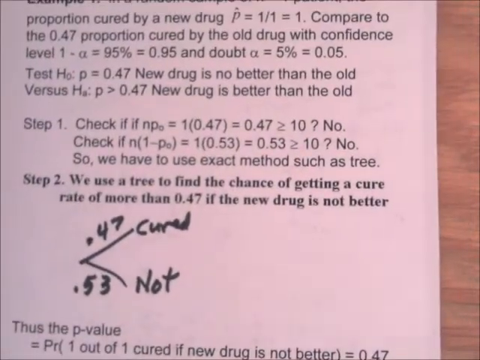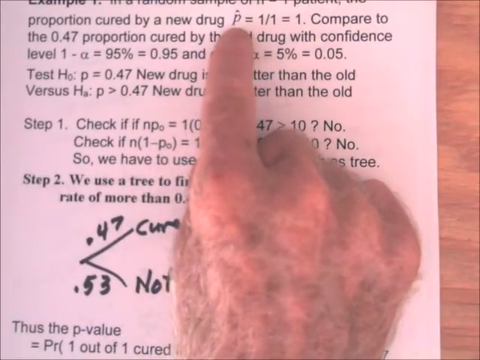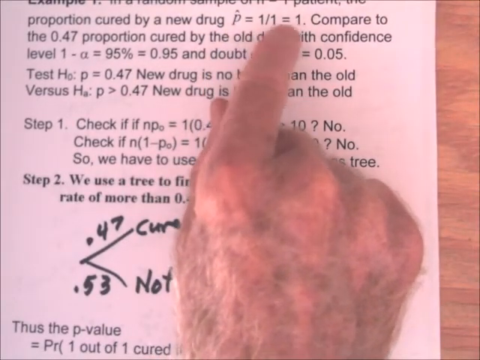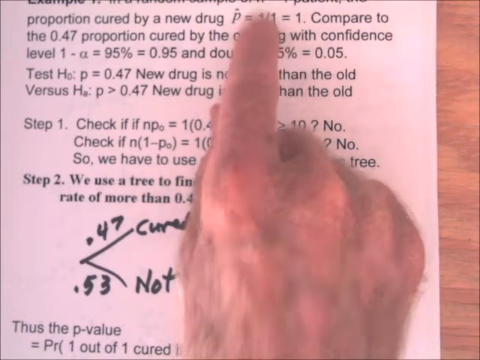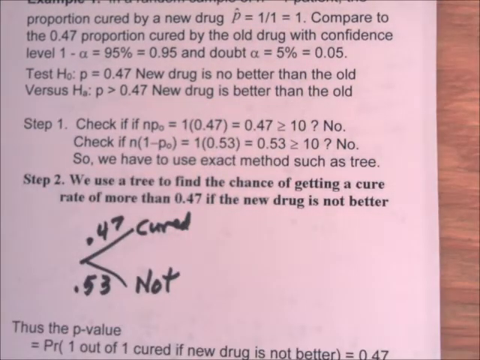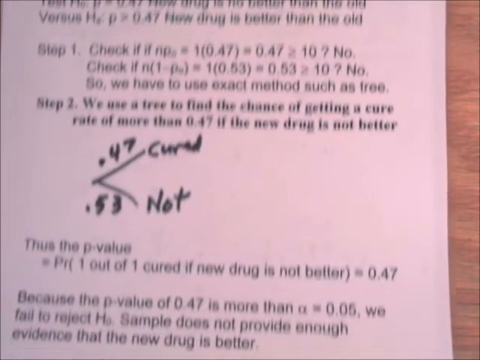In this sample, there's only one patient, and that patient was cured. So that was a perfect cure rate. But the problem was the sample size was not big enough, so we really need a bigger sample to be convinced that the new drug is better than the old drug.